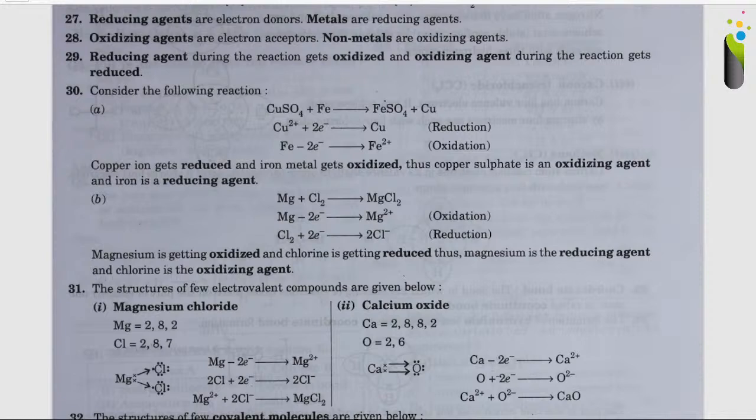First reaction, CuSO4 plus Fe gives you FeSO4 plus Cu. So Cu2+, that is its ionic form, has 2 positive charges. So it accepts 2 electrons and gets neutralized to form Cu. That is, it undergoes reduction. Whereas iron donates 2 electrons and becomes Fe2+. So it undergoes oxidation. Copper ion gets reduced and iron metal gets oxidized. Thus, copper sulfate is an oxidizing agent and iron is a reducing agent.